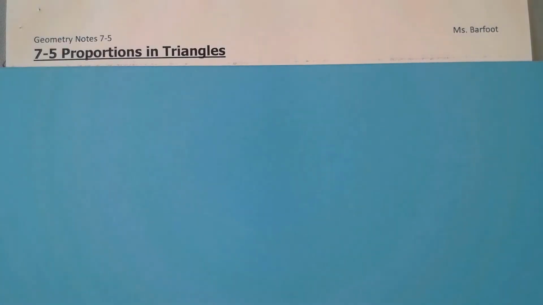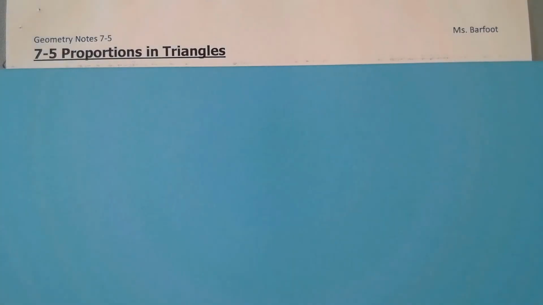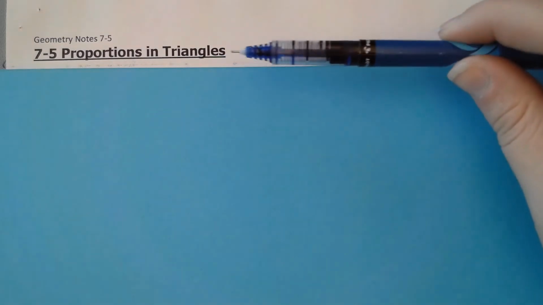All right, guys, our last lesson of chapter 7 is going to be section 7.5, which is proportions and triangles. The last couple lessons we've been focusing on triangles and the specific proportions we see within them, whether it's our shortcuts such as AA, SAS, or SSS, or if it's right triangles with our geometric means. Today we're going to be talking about some special cases with our proportions.